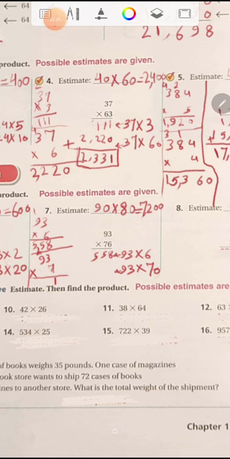Now 7 multiplied by 9 equals 63, plus 2 equals 65. So I put 5 here and 6 here, and the answer will also have 0 next to it. So the final answer to this multiplication will be 6,510. I will write it right here.